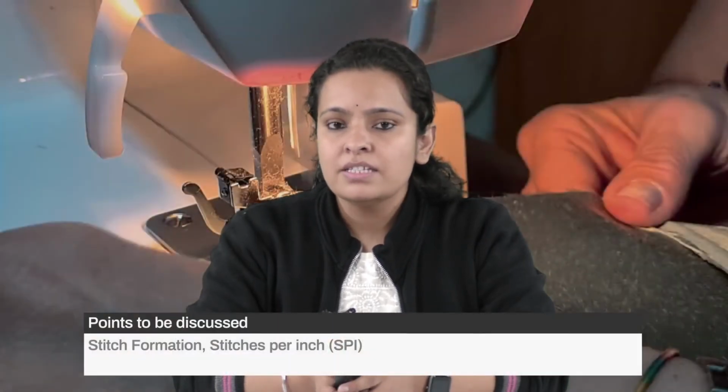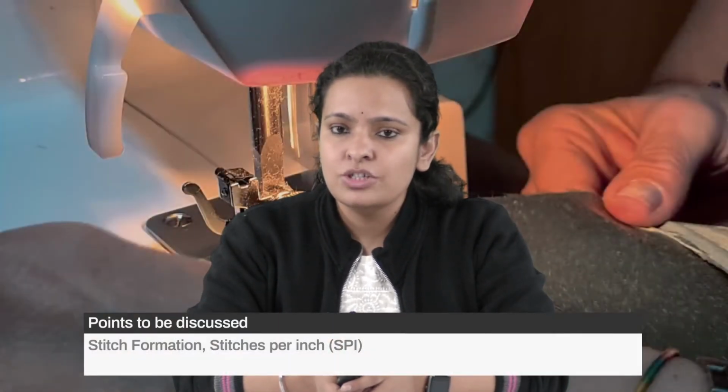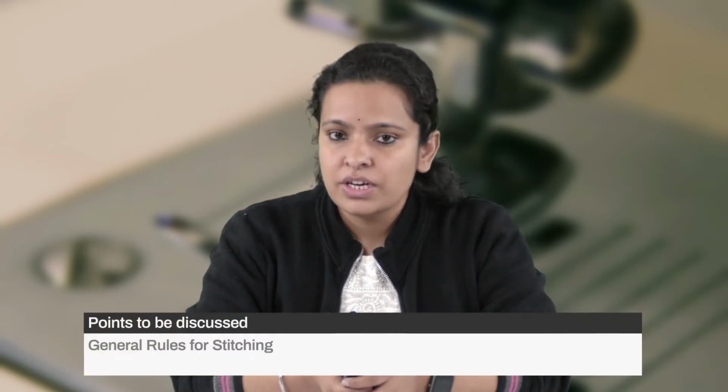In this particular session, we will cover stitch formation, what stitch formation is, what is stitch per inch and how we should understand it. We will discuss the general rules for stitching, and we will discuss setting up a sewing machine and its safety precautions. So first let us understand why this particular topic is important for you.